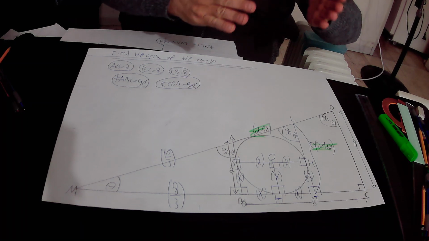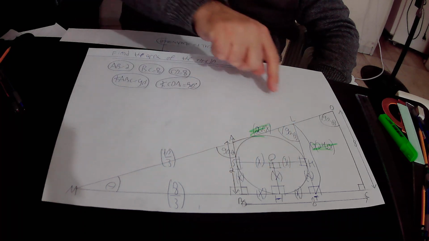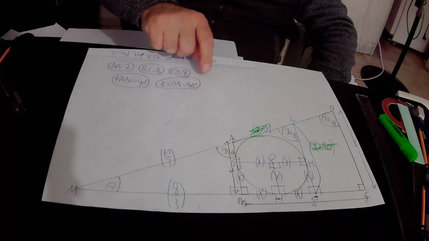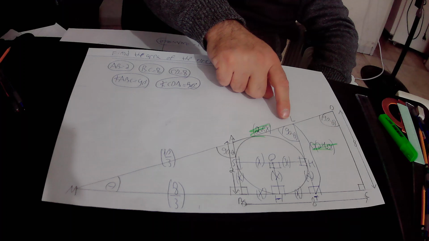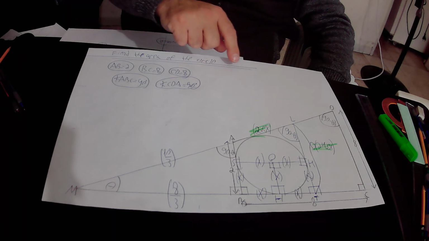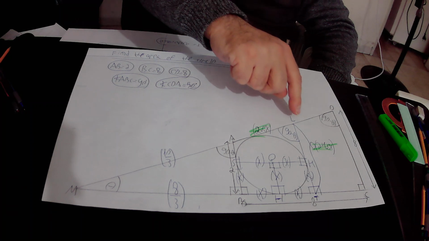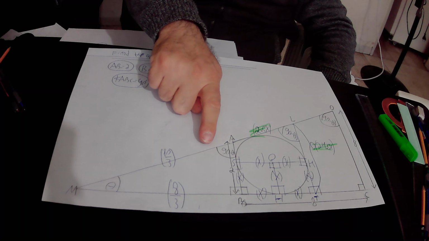By doing this construction, we added the middle right triangle LTM. In the middle right triangle LTM, this angle equals theta, this angle equals 90 degrees, therefore the missing angle must be equal to 90 degrees minus theta. Then we proved that the middle right triangle LTM is similar to the small right triangle MBA.